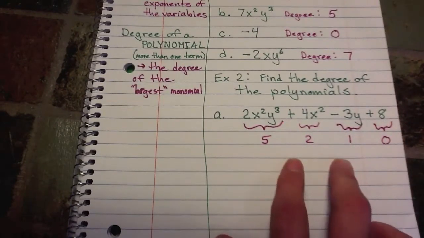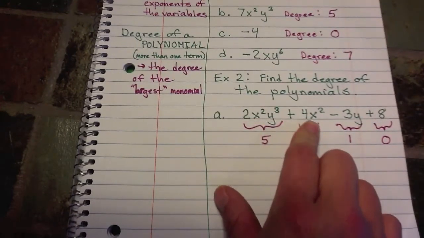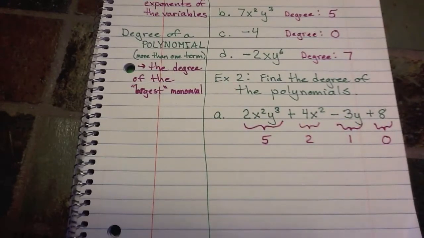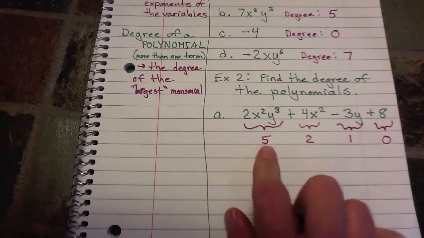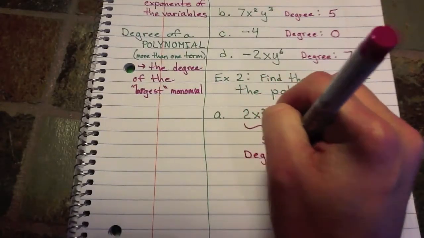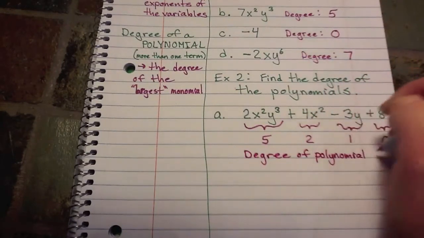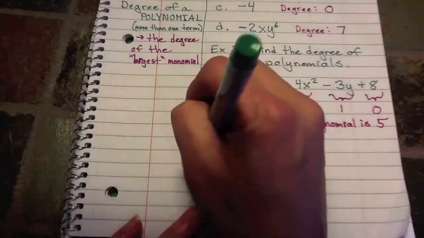The other way that you sometimes will look at it is from the highest of one exponent down. Notice here I have an x squared and an x squared, but then I have a y cubed. So depending on which variable you were aligning it by, you might look only at the variable. But this is standard form of a polynomial. The degree of the polynomial is 5. It's not 8. Okay, it's just 5. So you would say degree of polynomial is 5. So I'm going to go ahead and write another one, and I want you to try it. Hit play when you're ready to check it.